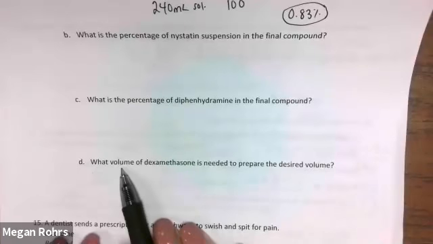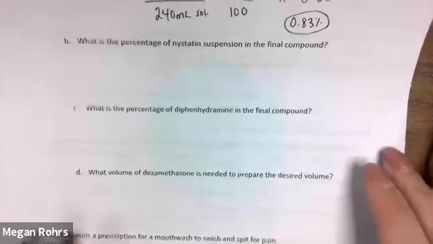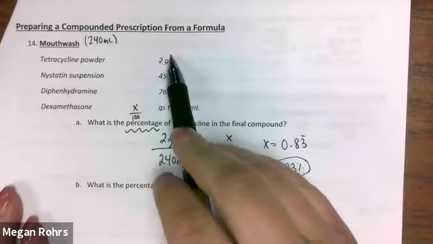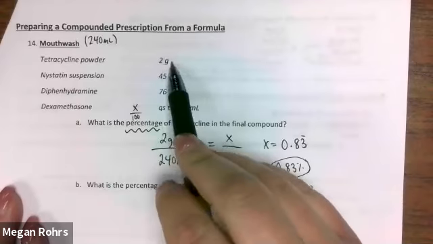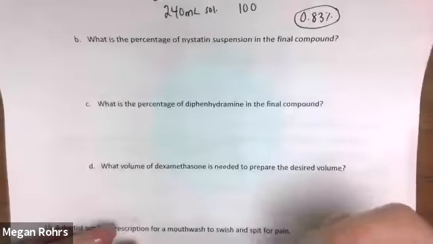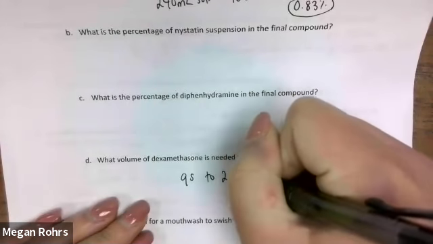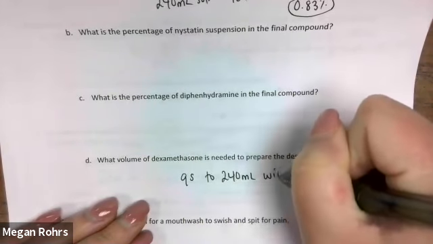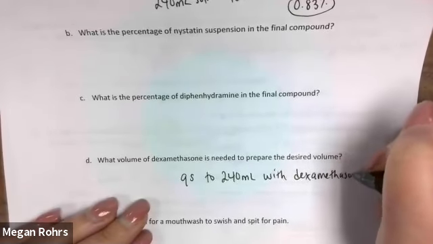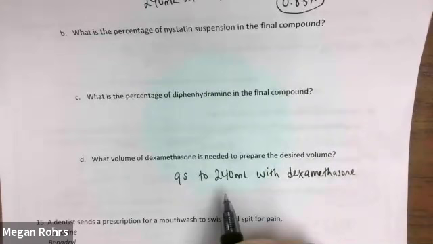Then it says, what volume of dexamethasone is needed to prepare the desired volume? Well, like I said, we cannot calculate that because we don't know what volume this powder is going to take up once it dissolves. So D is a little bit of a trick question. The answer here would just be QS to 240 mils with the dexamethasone. So add enough to get to our final volume.